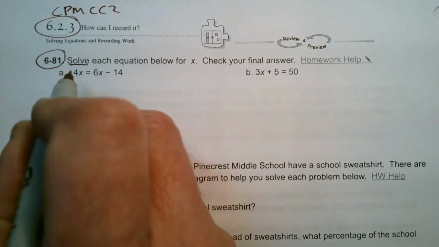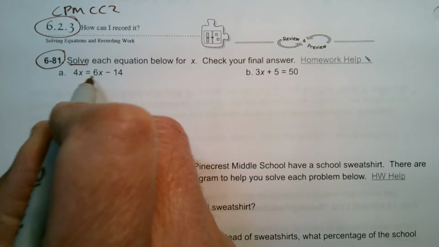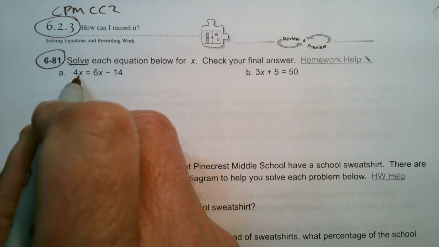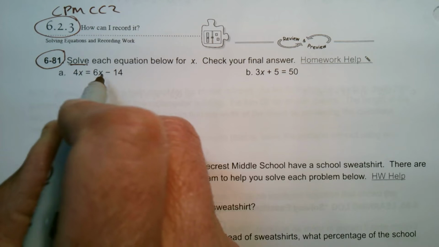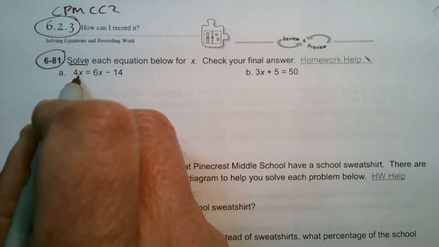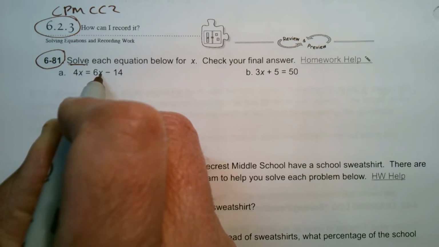Remember, when we're solving equations, just to give you the context of what I'm actually doing here, I want to know what number X is representing. What number does X represent? So what does this say? 4 times some number equals 6 times that same number minus 14.